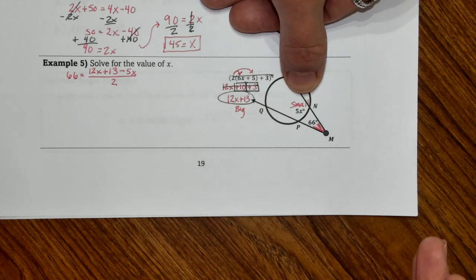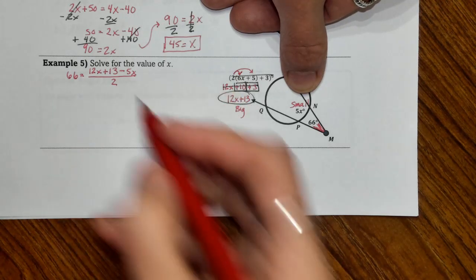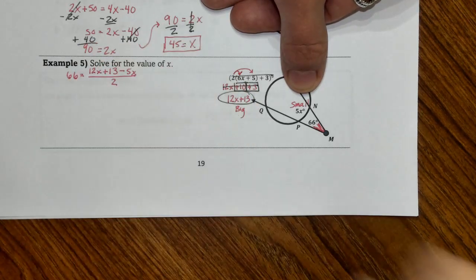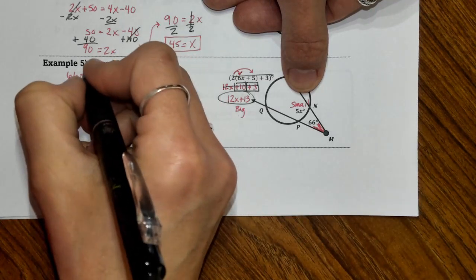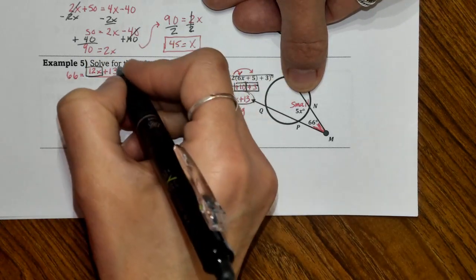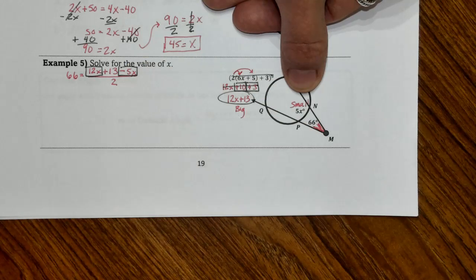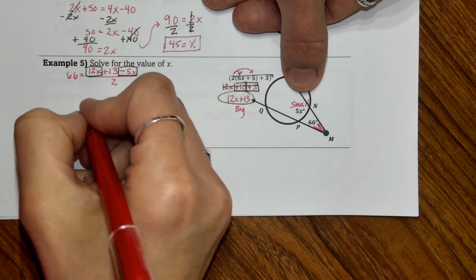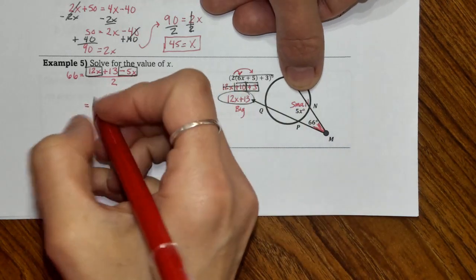And I also need to get rid of the denominator, so I'm going to hit 2 birds with 1 stone again on this one. Here I'm going to wind up combining the 12x and the minus 5. That's why I always box those. I usually circle those, but I always include that plus or minus, because on this side, I'm going to wind up with a 7x.